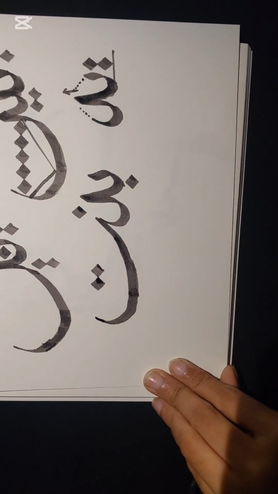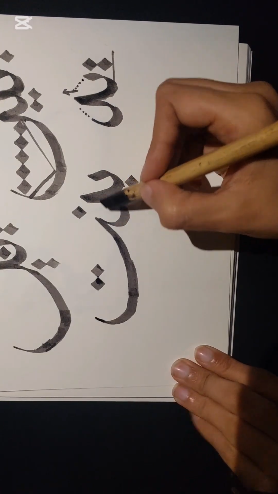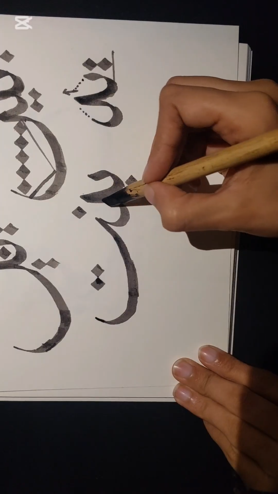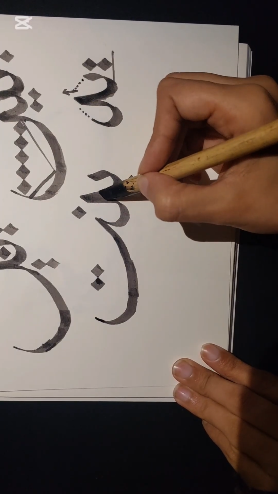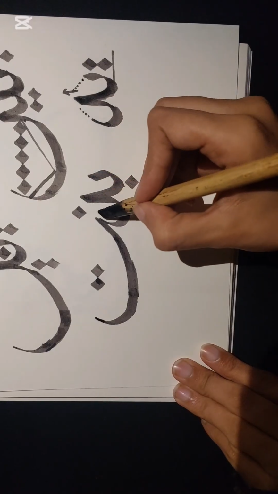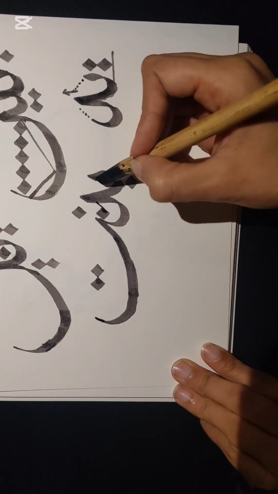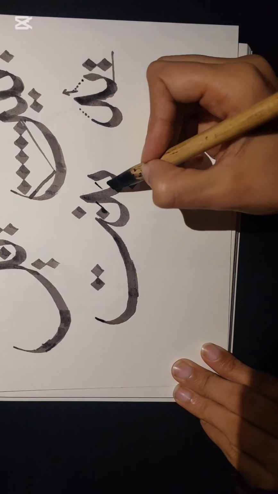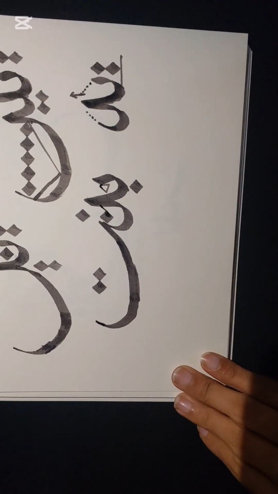And one thing to remember, this noon, the one shosha, this is called a shosha, this one shosha for noon, it will be slightly bigger than the one for ba. As you can see, this will be of approximately 1.5 dot, and this will be of half a dot. Yeah, we write binte.